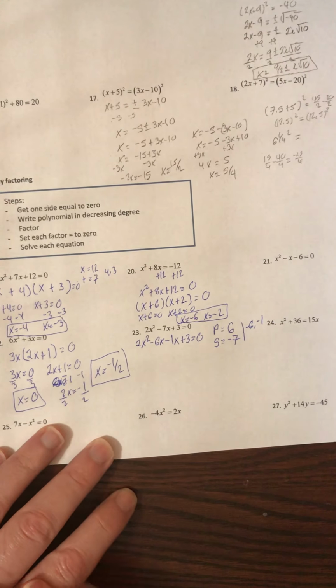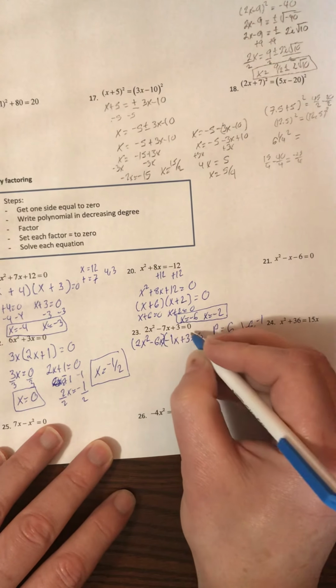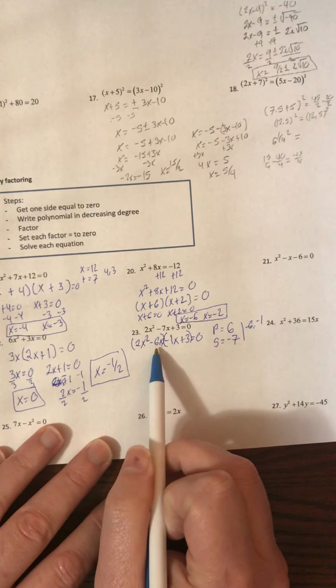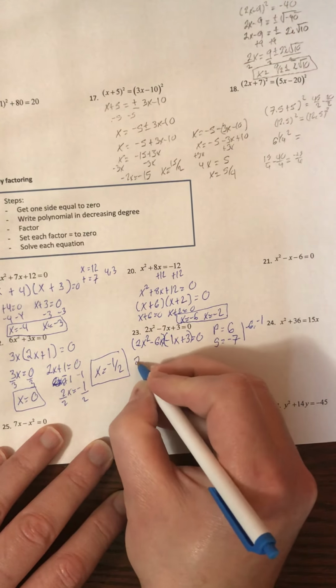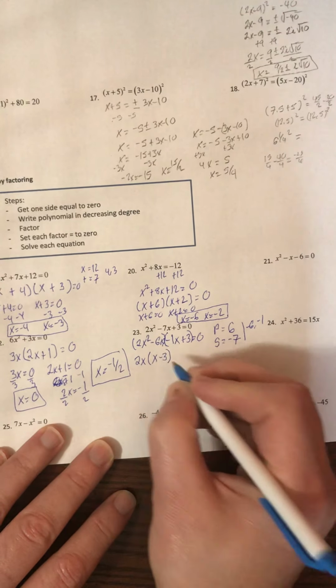Okay. Now I have 4 terms, so I'm going to put parentheses around each pair. What's the greatest common factor of 2x squared and negative 6x? Well, that's going to be 2x. So I'm going to pull the 2x out, and we have x minus 3 left.